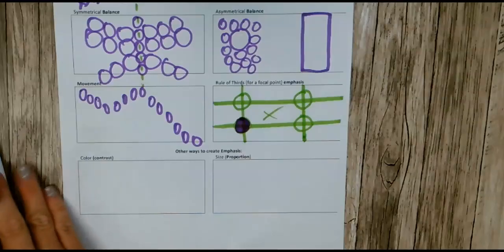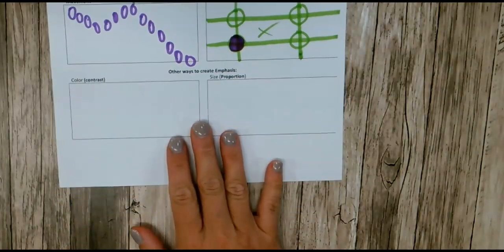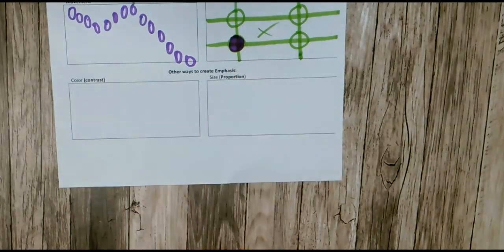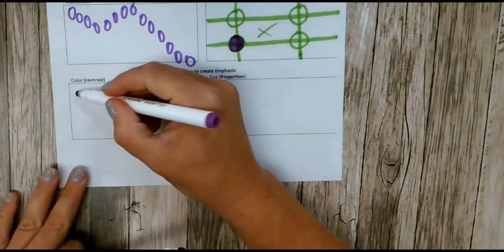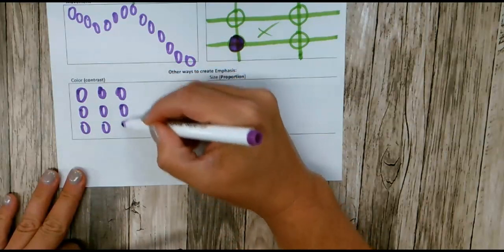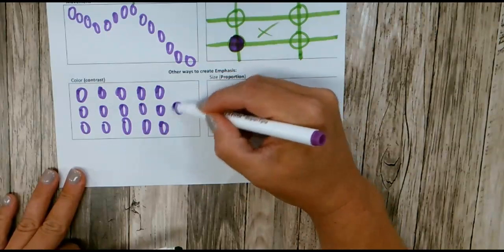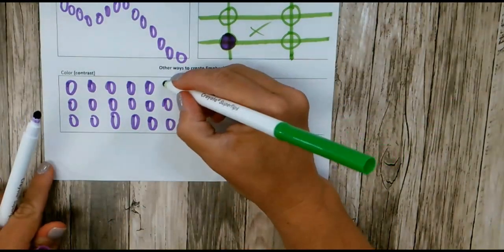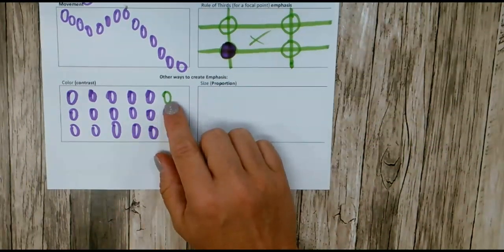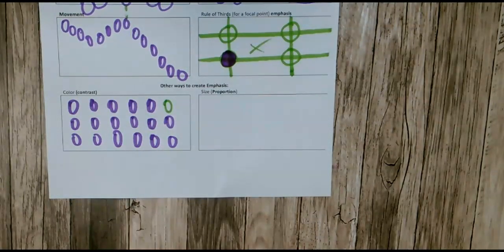The last two I grouped together as ways to create emphasis, and these are color contrast and size and proportion. So color contrast is basically our eye picks up color really easily, and when there is one color that is different, it takes the viewer's eye to that color. So it creates an emphasis where there is a different color.